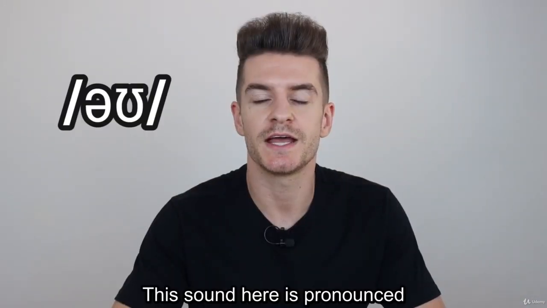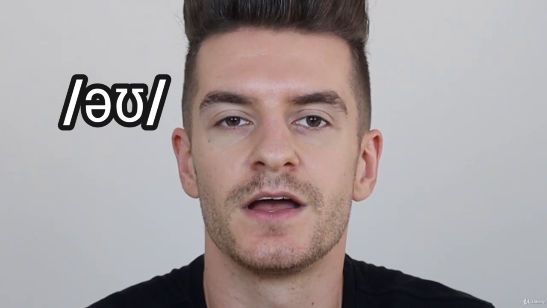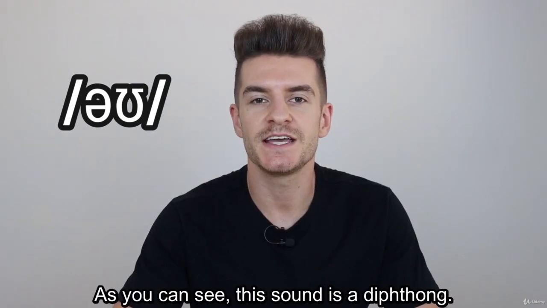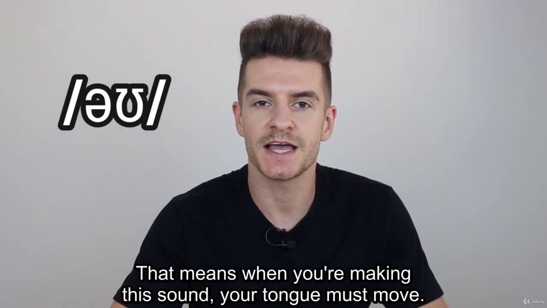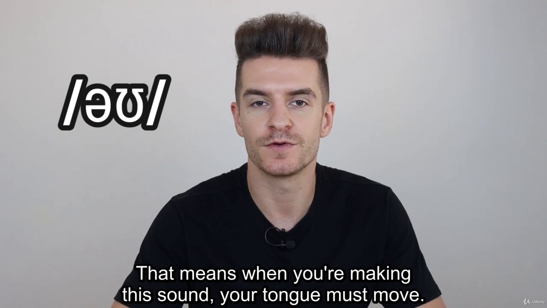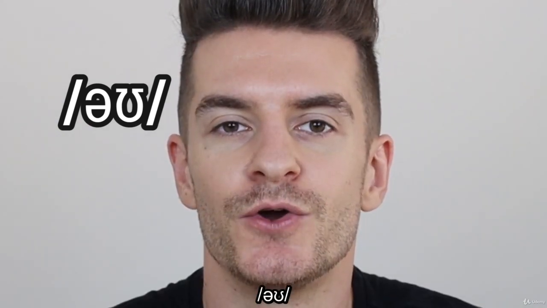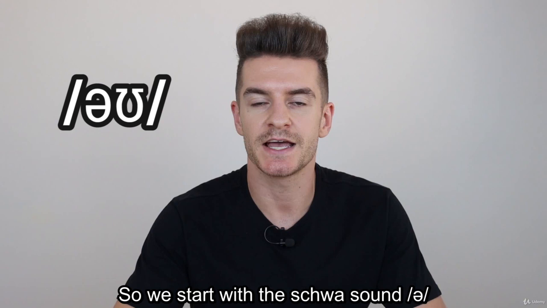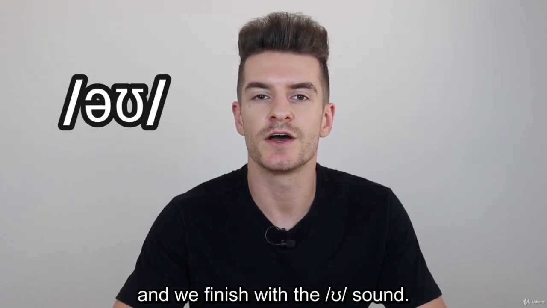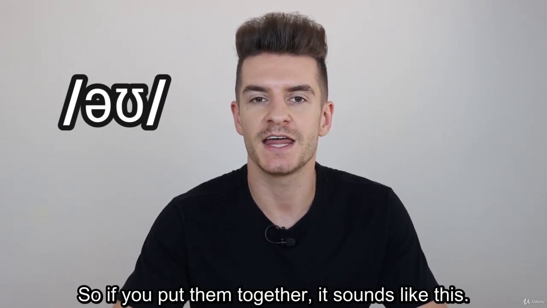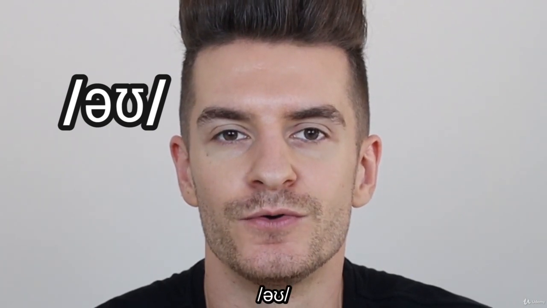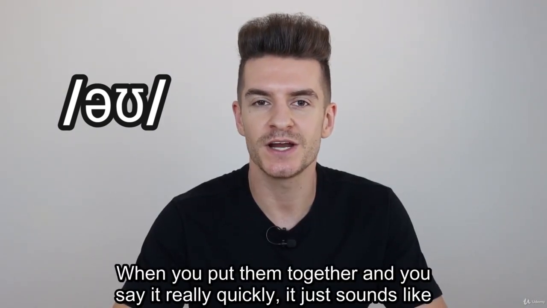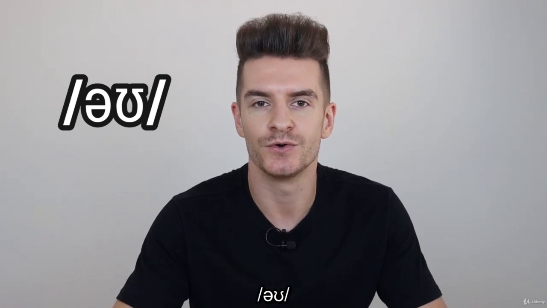This sound here is pronounced "O". As you can see, this sound is a diphthong. That means when you're making this sound, your tongue must move. So we start with the schwa sound, and we finish with the U sound. If you put them together, it sounds like this. When you put them together and you say it really quickly, it just sounds like O.